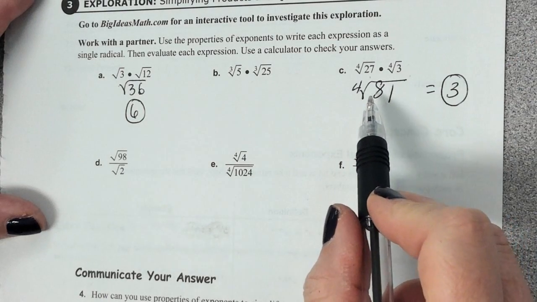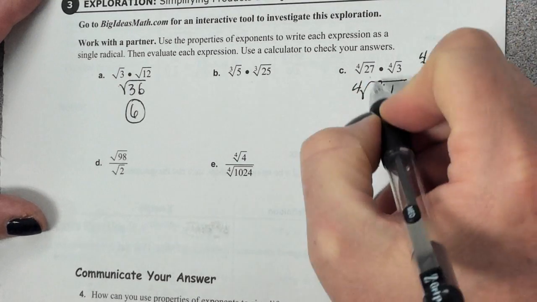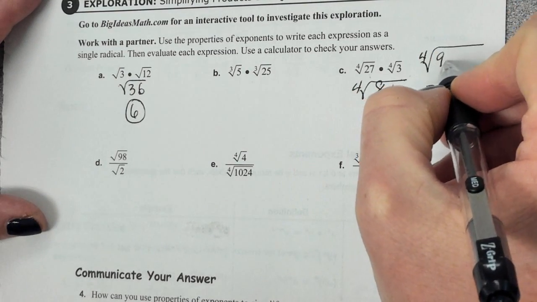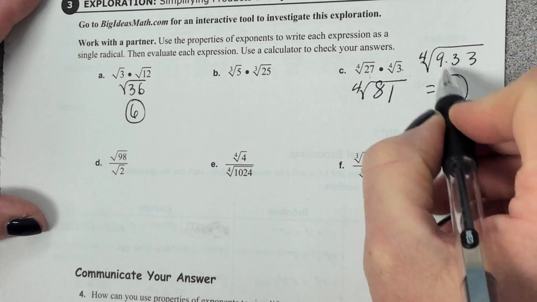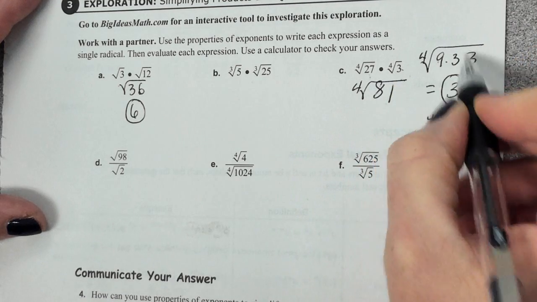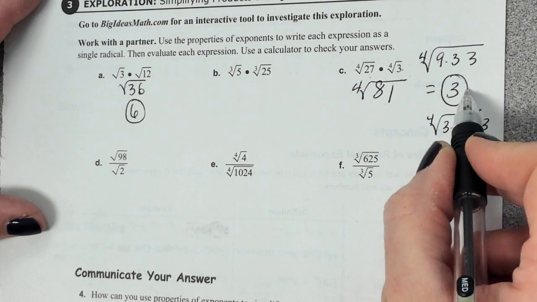Now, you really didn't even have to multiply those two numbers, though. If you would have recognized that 27 is 9 times 3, and then we have this other 3, and so we have the fourth root of, and then 9 is 3 times 3, and we have the other 3s. As soon as we have 4 numbers that are alike, 1 comes out.